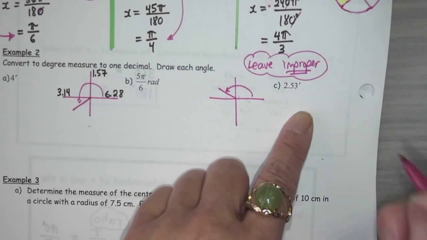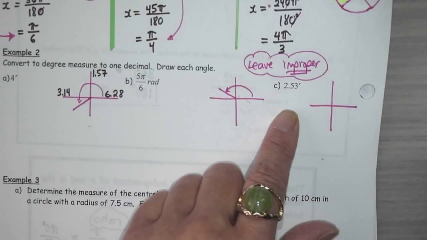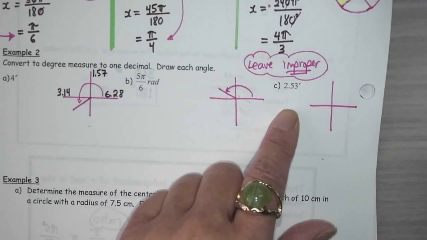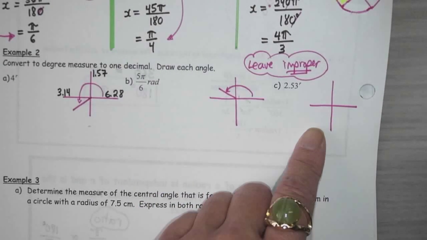Okay, try 2.53. Again, I just want a quick diagram to know which quadrant. We're going to do cast rule with this. That's why you want to be able to picture which quadrant it's in, because you'll be like, oh, wait, which one is this one? And then we're going to do cast rule. So we will come back to do cast rule with radians. It's the same question we did in grade 11, but with radians.